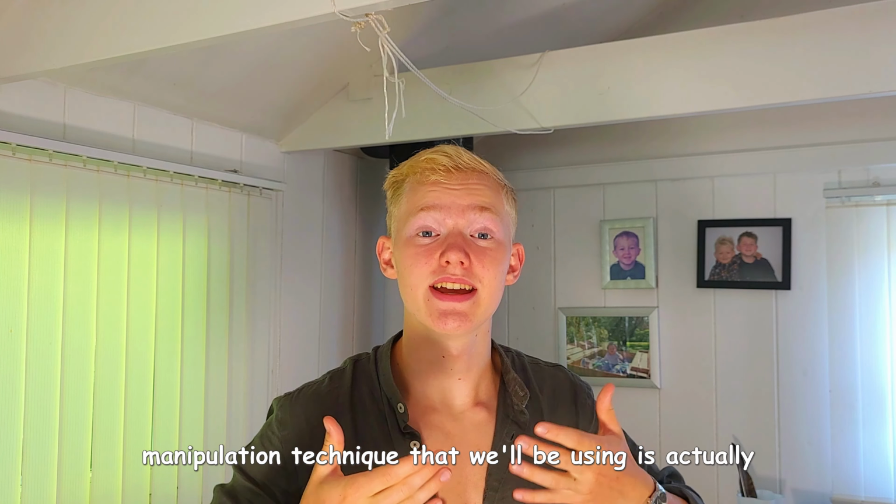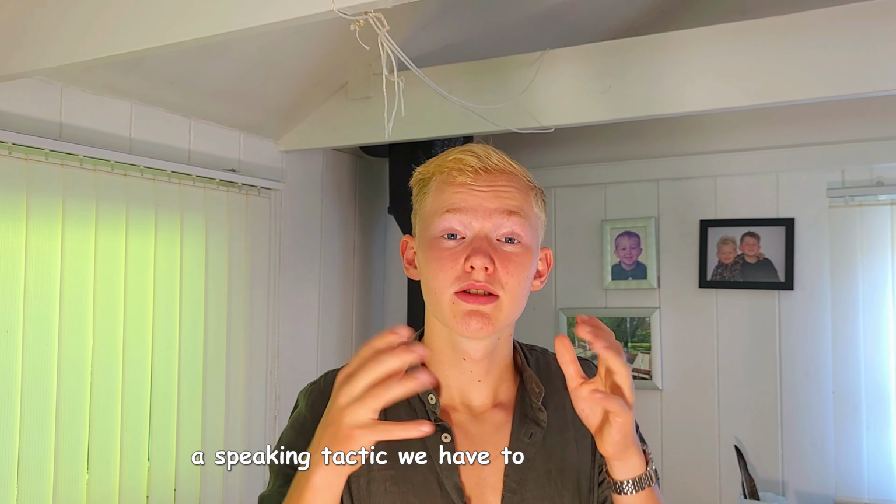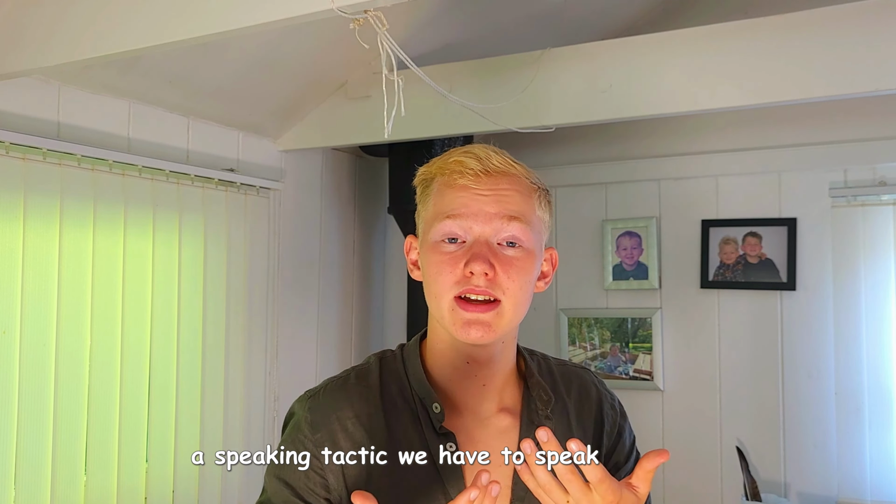So the manipulation technique that we'll be using is actually a speaking tactic. We have to speak in a way so that this dopamine receptor doesn't know what we're going to say next, and therefore we are considered unpredictable, giving the dopamine receptor so much dopamine because it's all of a sudden very interesting. It keeps the brain working, trying to figure out, okay, what's going to happen now, and it keeps them intrigued, right? And this is how you can manipulate them to stay hooked on your video. It's simply by speaking in the way that I'm going to present now.